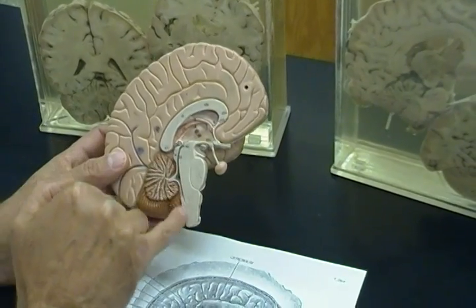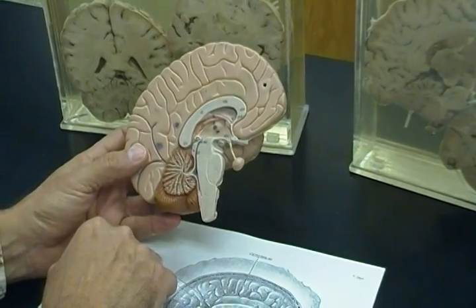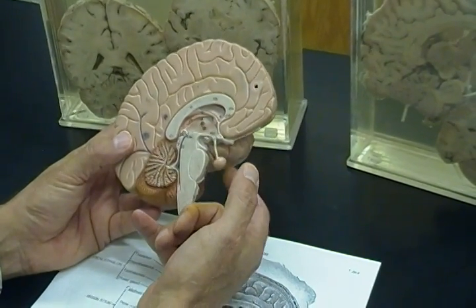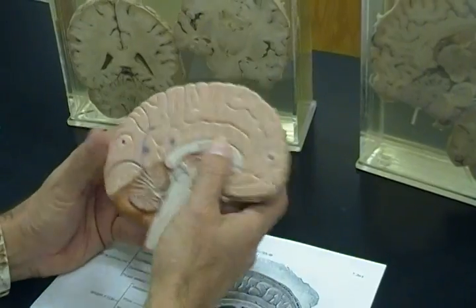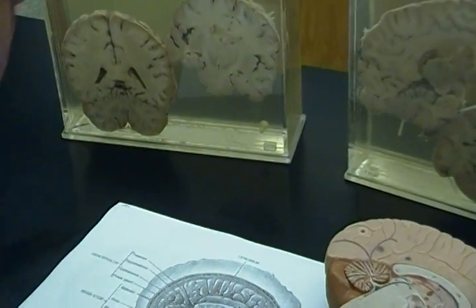We just started today. I don't know all the names yet, right? Okay. Cerebral aqueduct. Gland right here. Pituitary. You got a lot of work to do, guys.